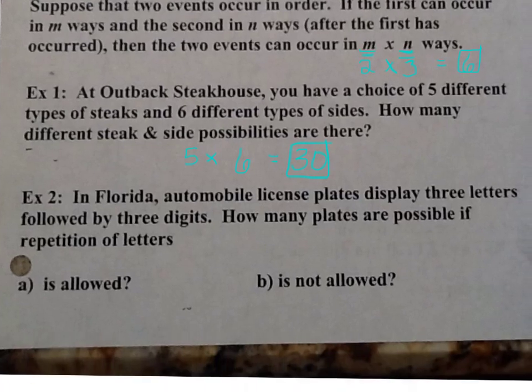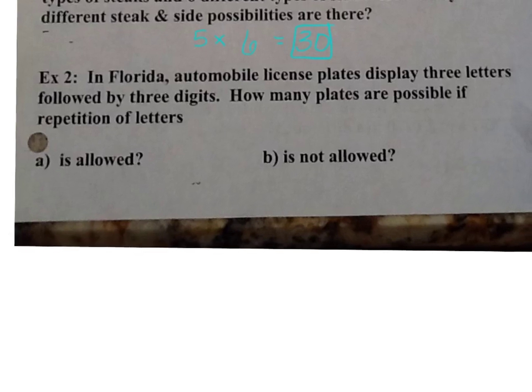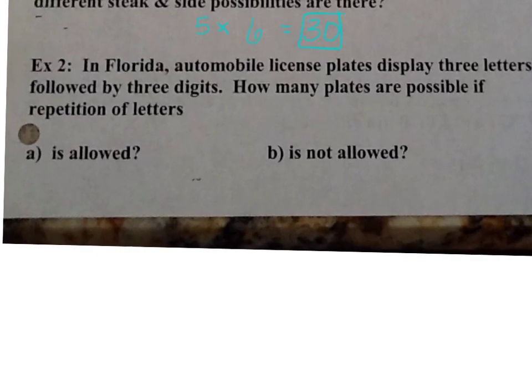Then let's take a look at this next example. All right, this one's going to be just slightly different. In Florida, license plates display 3 letters followed by 3 digits. How many plates are possible if repetition of letters, so you can repeat A 3 times or B 3 times, if repetition of letters, part A is allowed and part B is not allowed? Okay, so here's what I usually do with this. If I know there are going to be 6 different things on the plate, you don't need to do these little dashes, but it's neat for the first few. 6 different things. And I have 3 letters to start with, then 3 digits.